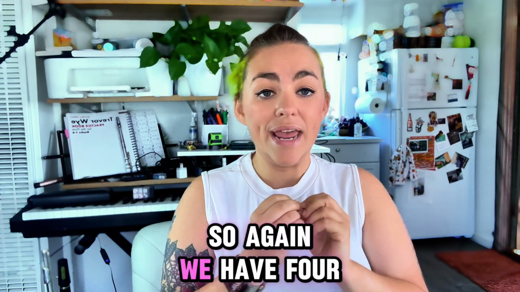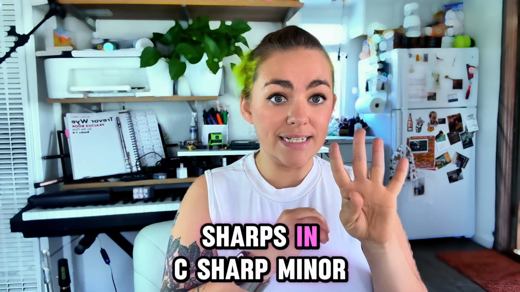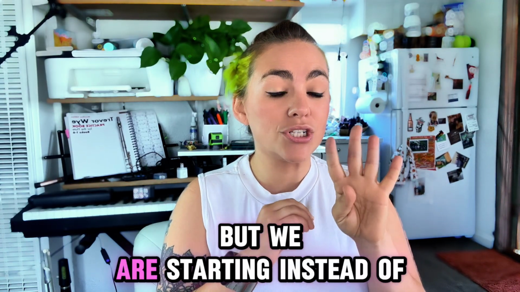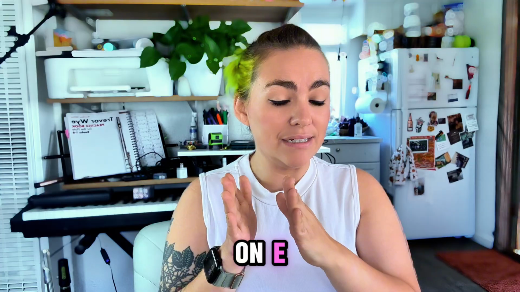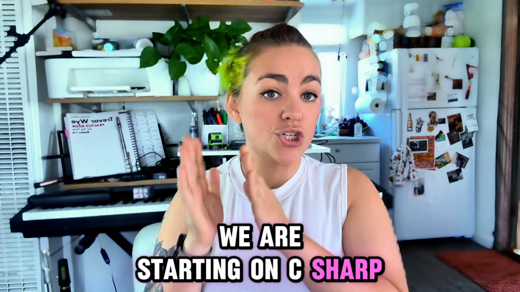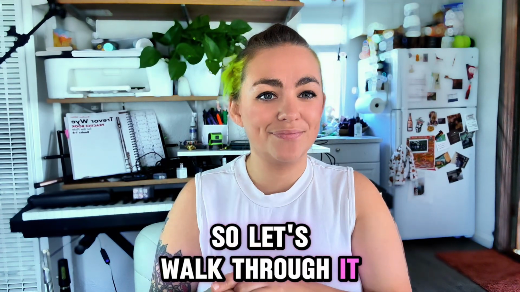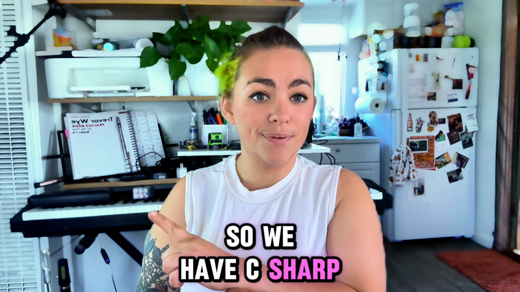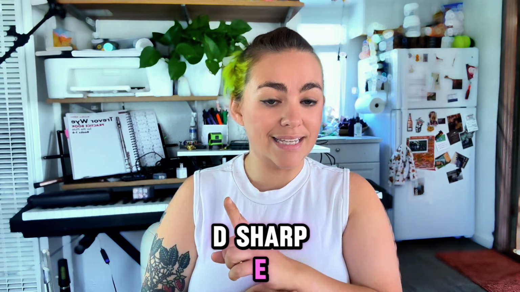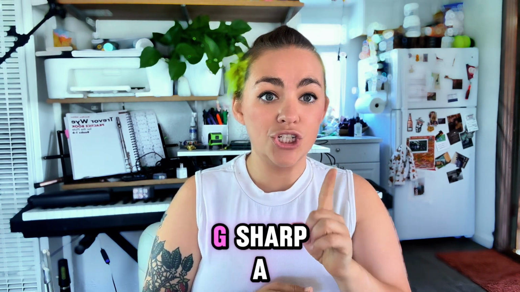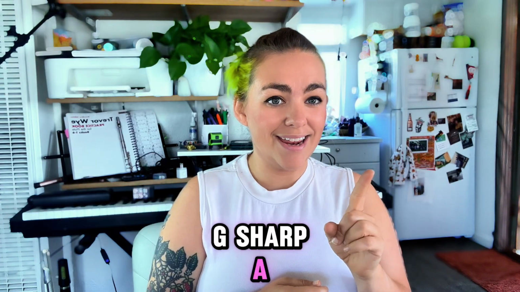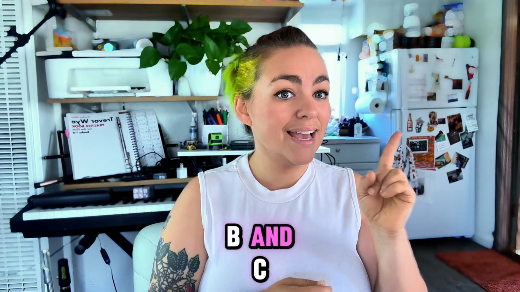We have 4 sharps in C sharp minor, but instead of starting on E, we are starting on C sharp. So let's walk through it. We have C sharp, D sharp, E, F sharp, G sharp, A, B, and C sharp.